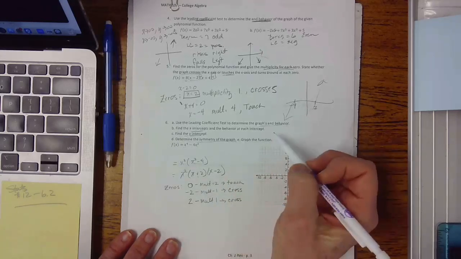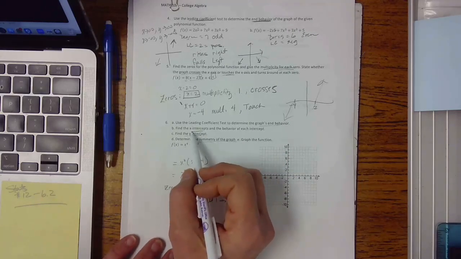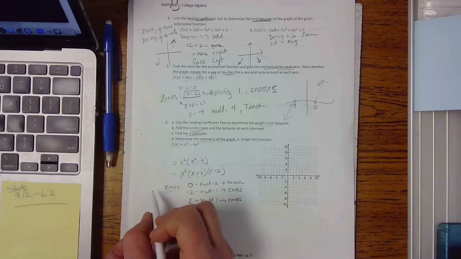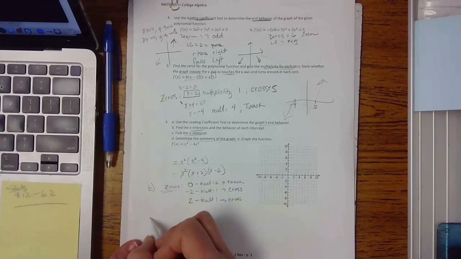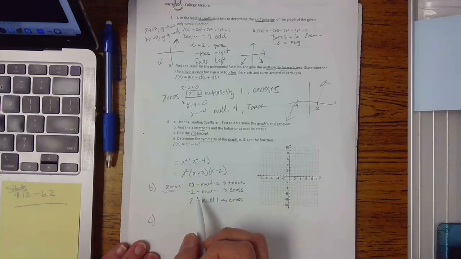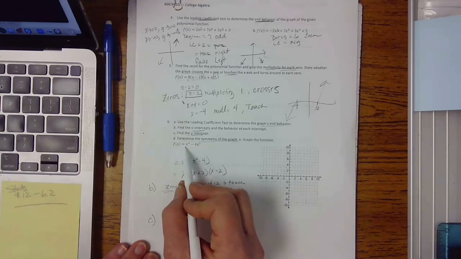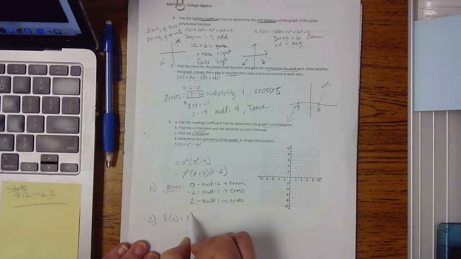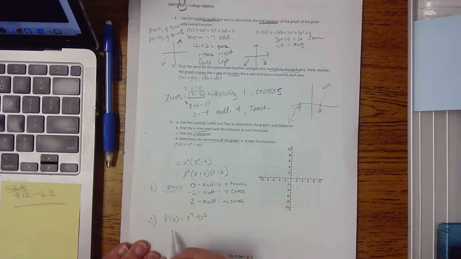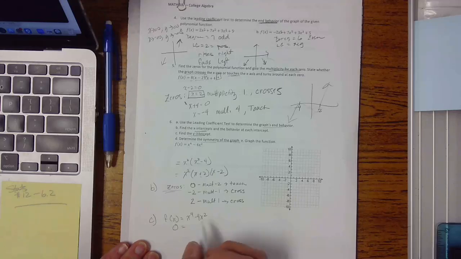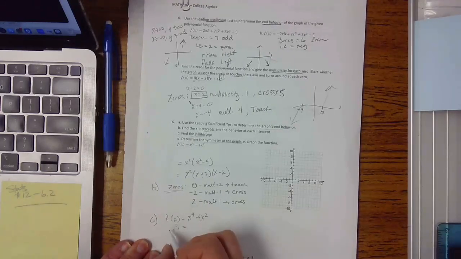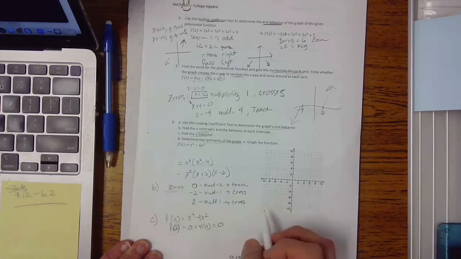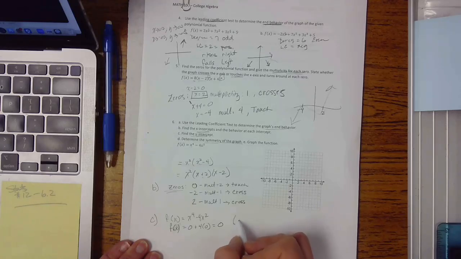Then, in this one, I'm going to find the x-intercepts. If I have x-intercepts, remember the y is going to equal 0, and so that's also my zeros. So this is actually going to be the value of b. If I want c, my y-intercept, that means I'm going to let x equal 0. So in this case, on my original, f of x is equal to x to the 4th minus 4x squared, and I let x equal 0, so f of x is equal to 0 minus 4 times 0, which is just going to be 0. So my y-intercept is going to be at the point (0, 0).